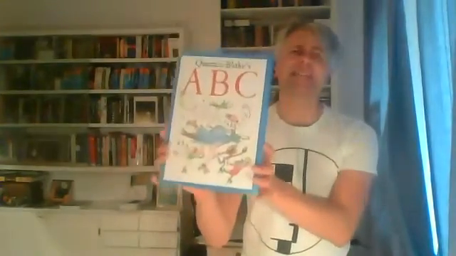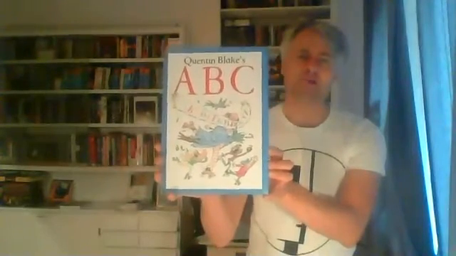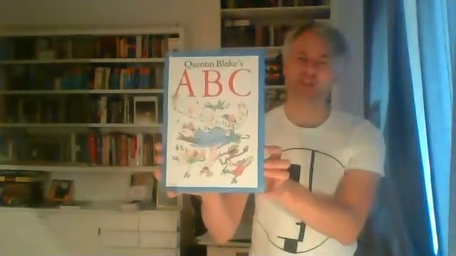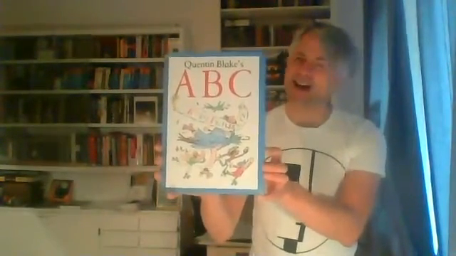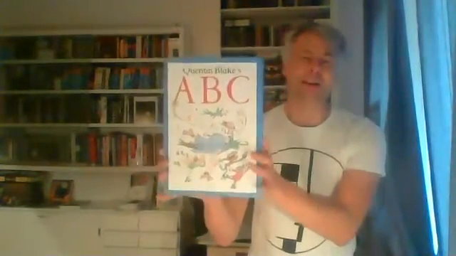Our book was going to be lighter, to cheer you up. A very silly, wacky story by Quentin Blake, ABC. Blake's one of the most loved of British children's illustrators. You might recognise his pictures from other books too. And the book has a lovely theme.